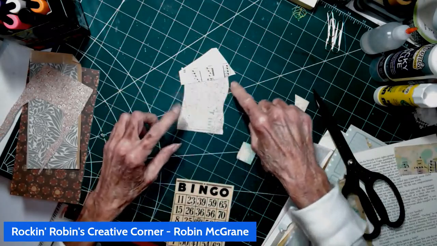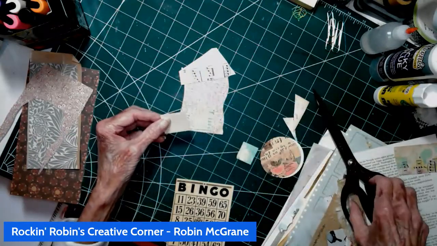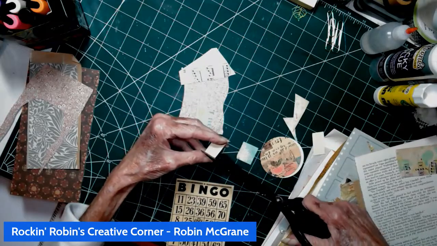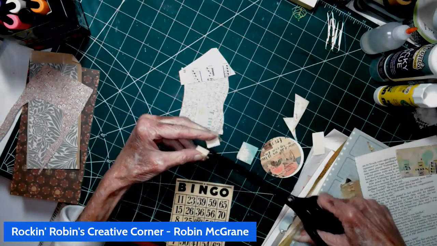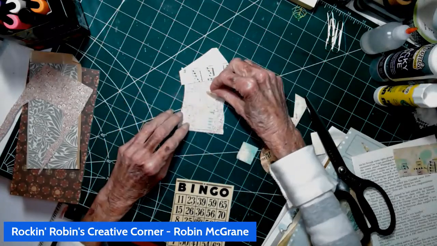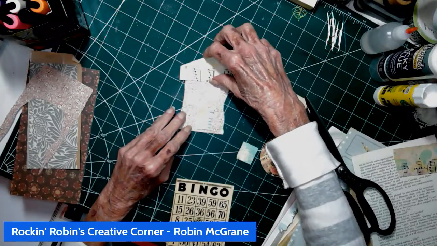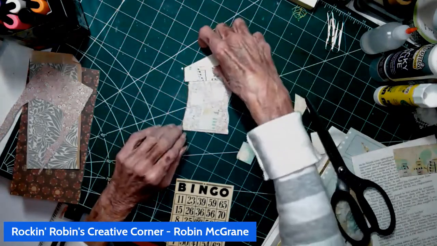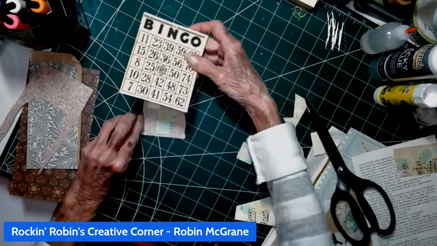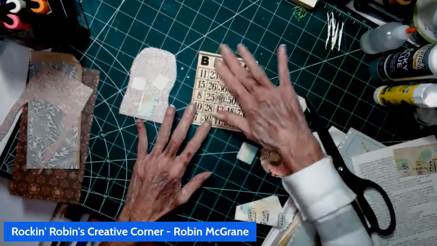Then I need windows. My house needs windows. So I got this little scrap. Let me just cut that like that. Let's put a window here and a window there. And there. I don't like that roof on there, so I'm going to make a different roof for that one. But let me take that bingo card, and that'll be a house.